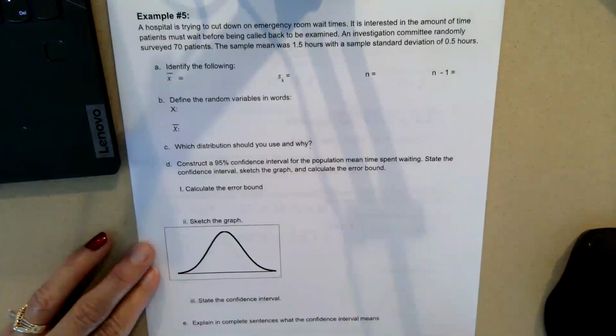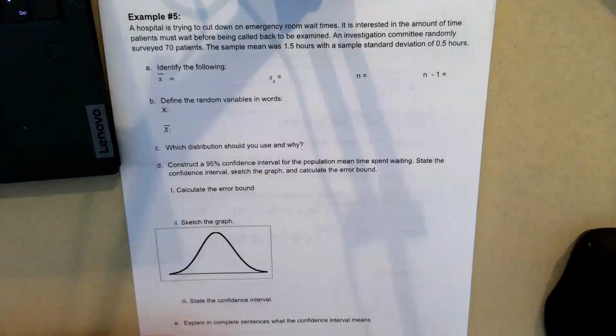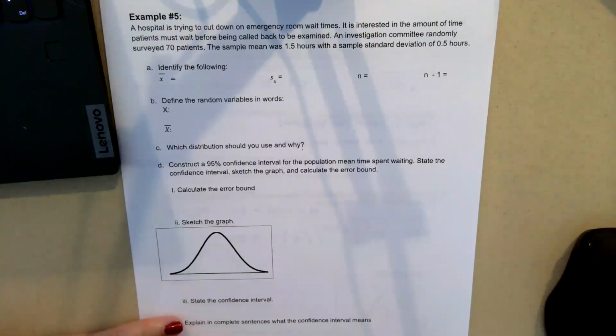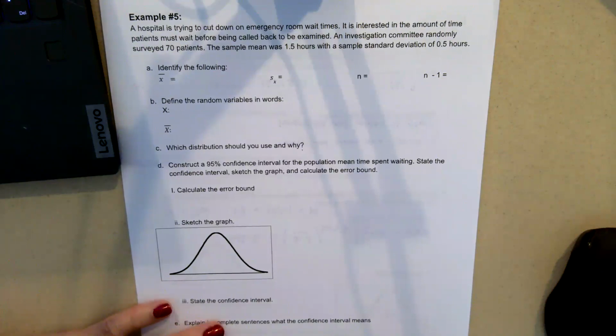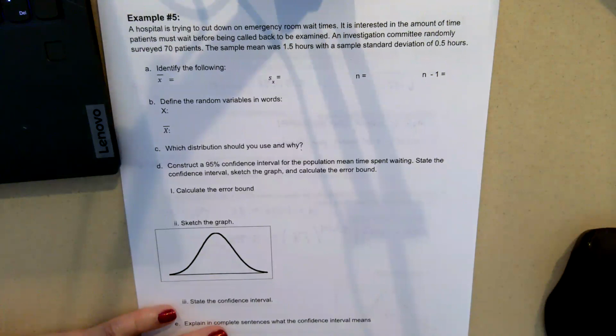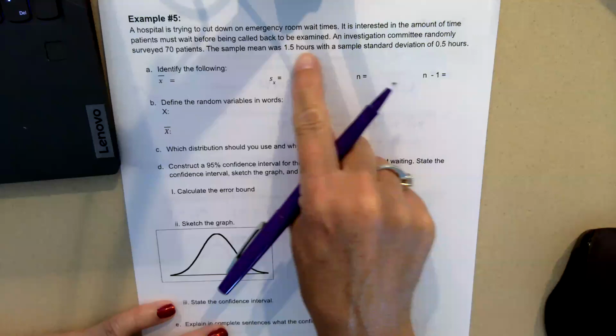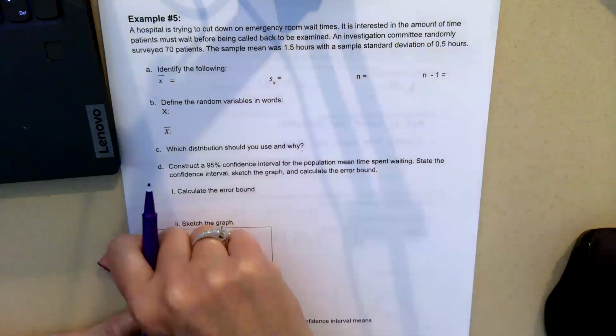Example 5. Example 5 says a hospital is trying to cut down on emergency room wait times. It is interested in the amount of time patients must wait before being called back to be examined. An investigation committee randomly surveyed 70 patients. The sample mean was 1.5 hours with a standard deviation of 0.5.